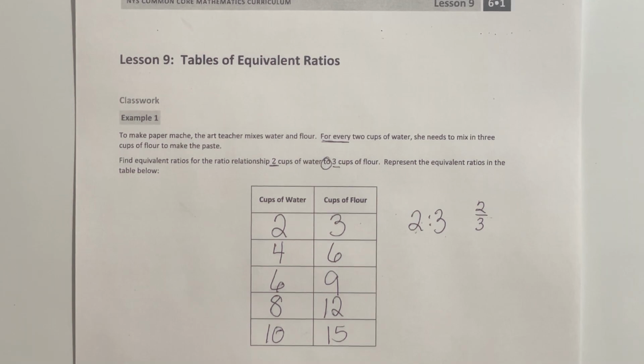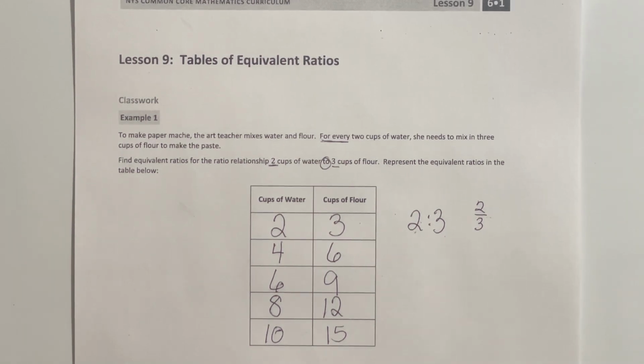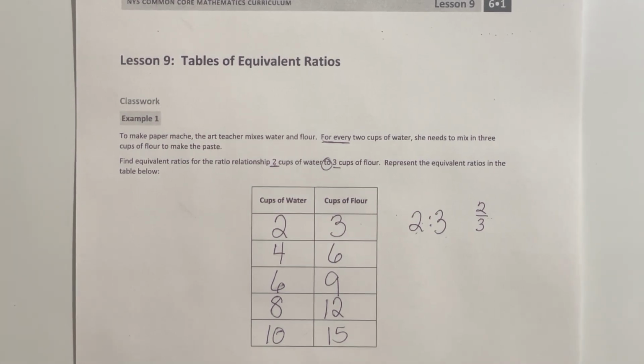All right, so let's take a look at another example and another table. All right, so this is example 2.